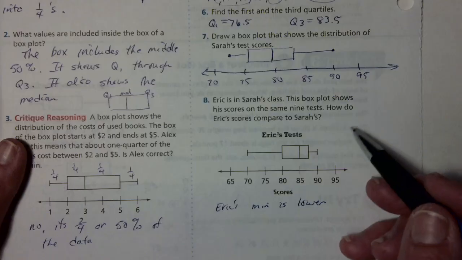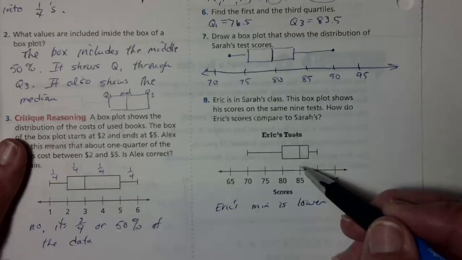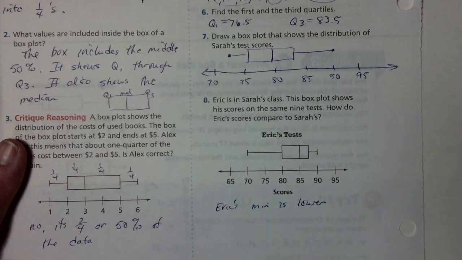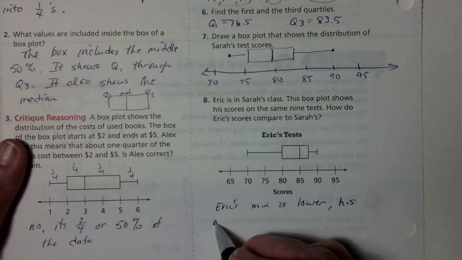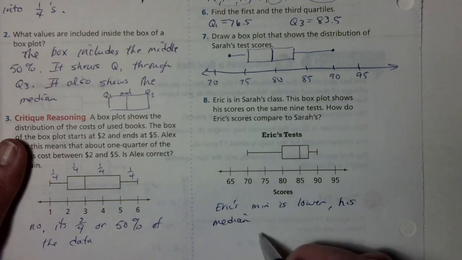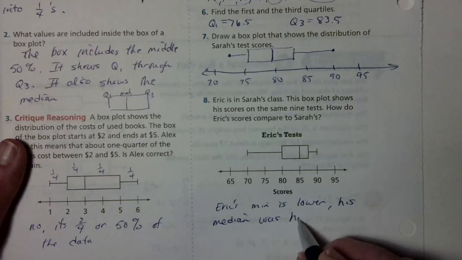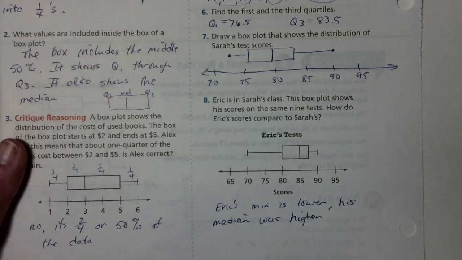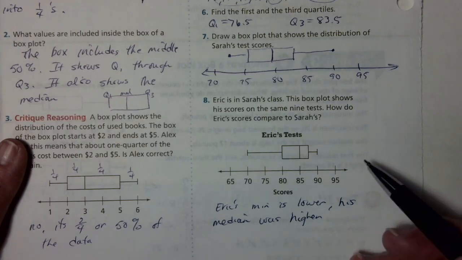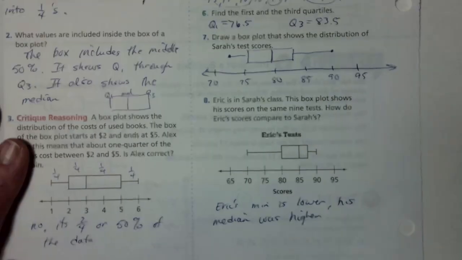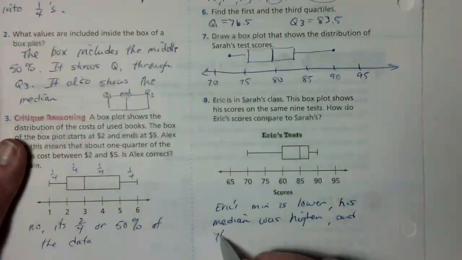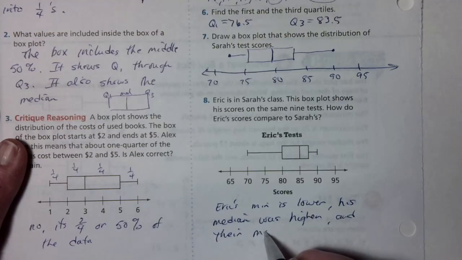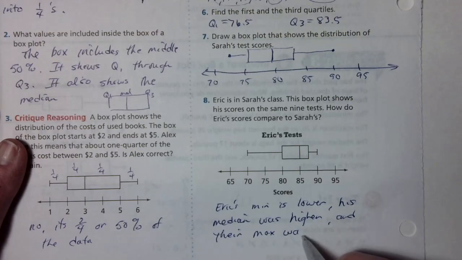Let's see. Eric's median was 85 and hers was 79. His median was higher. Let's see, his was a 90 and hers was a 90. And their maximum was the same.